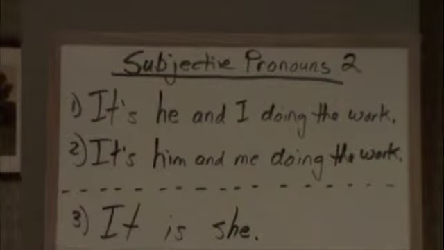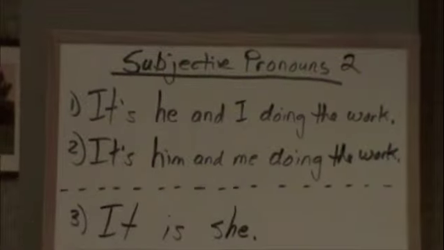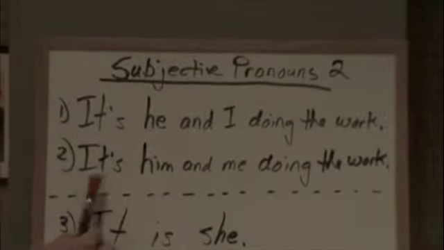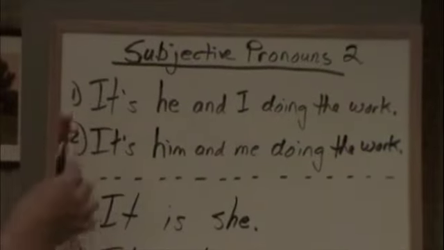Okay, we're looking at subjective pronouns again. I have two sentences here. The first sentence, it's he and I doing the work. The second sentence is very similar. It's him and me doing the work. There are three ways we can look at these two sentences to determine which one is right.